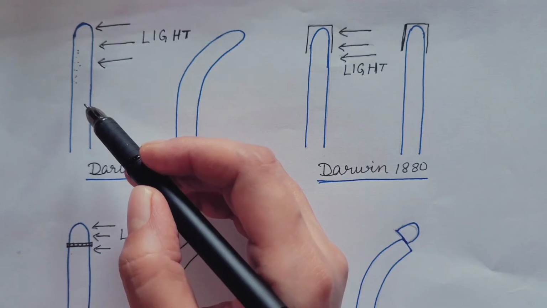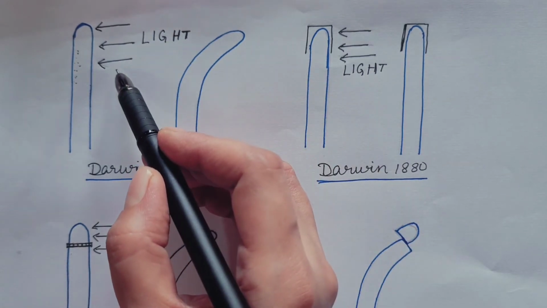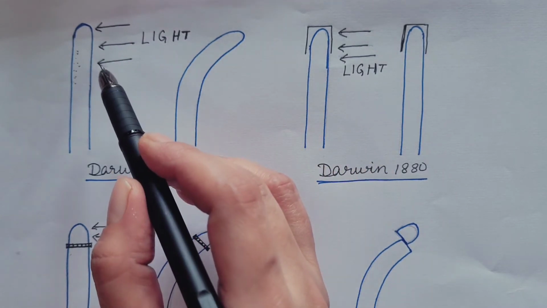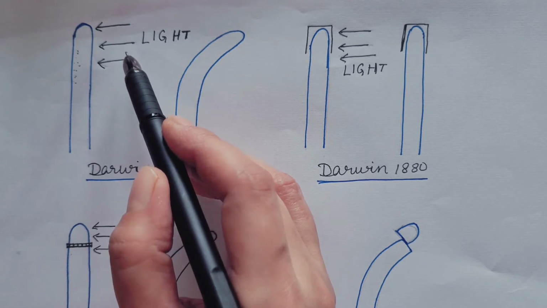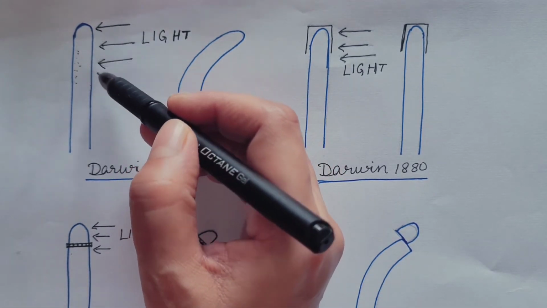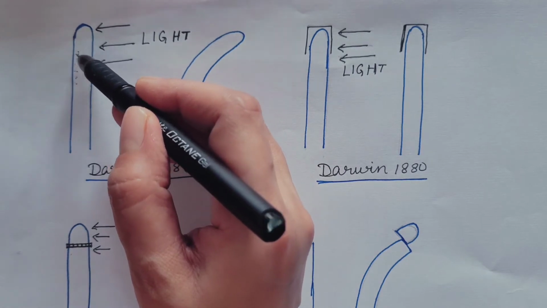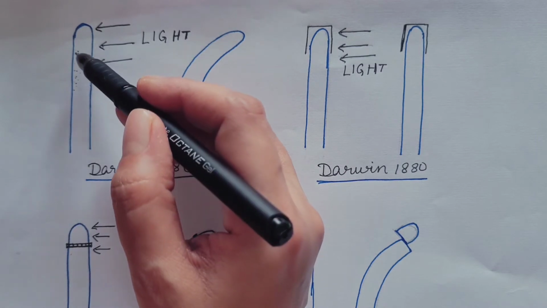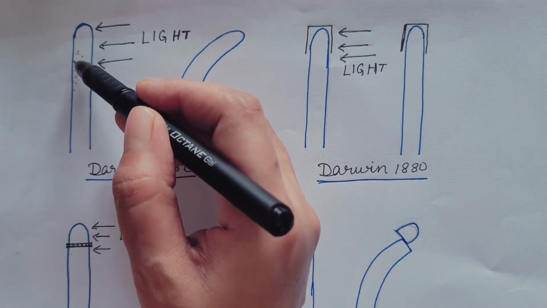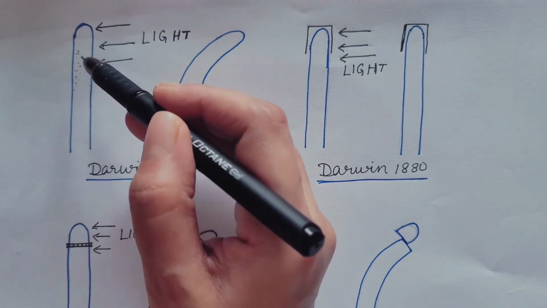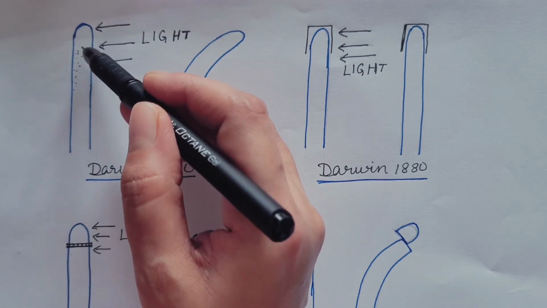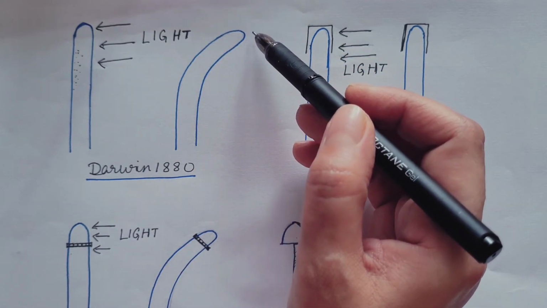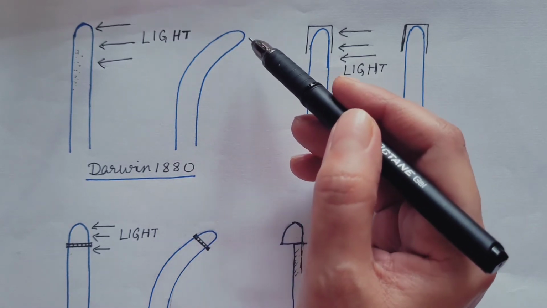And this also explains the bending of the coleoptile in the direction of the light when it is exposed to unilateral light. Because in the presence of unilateral light, there is a higher concentration of auxin in the shaded region compared to the illuminated region, and hence more growth or elongation of the shaded region, as a result of which there is asymmetric growth and the coleoptile bends towards the light.